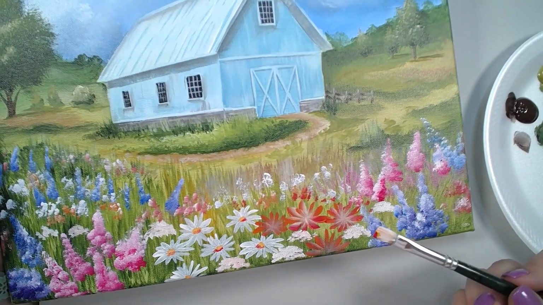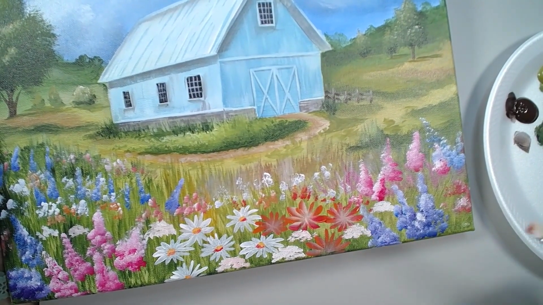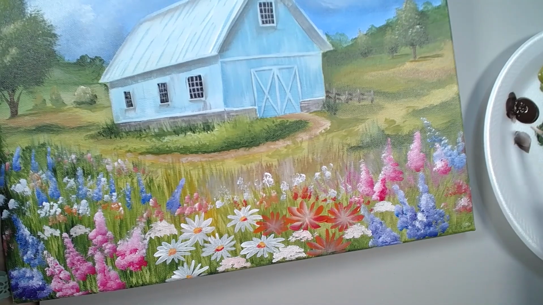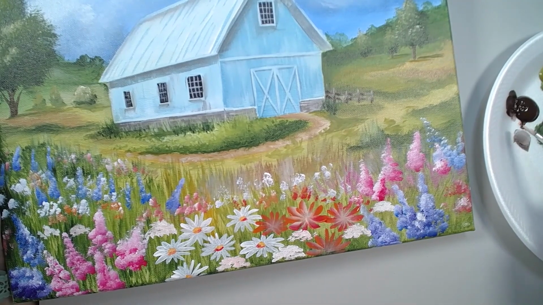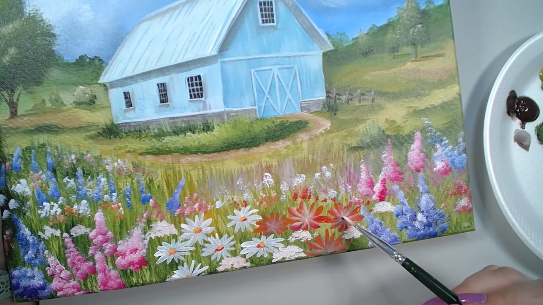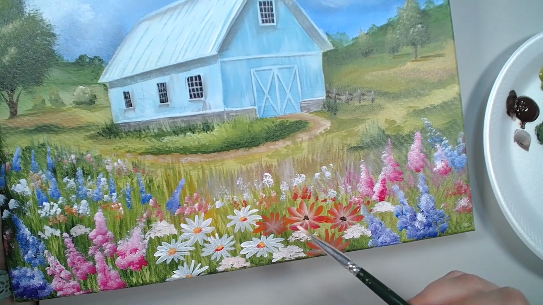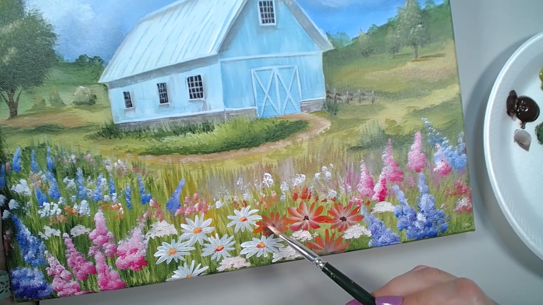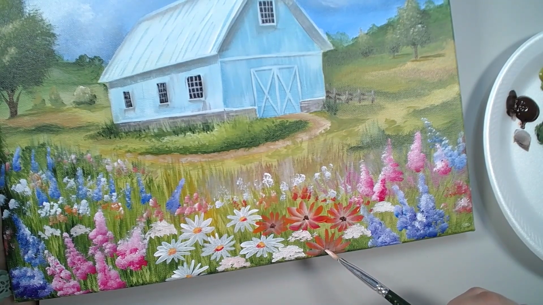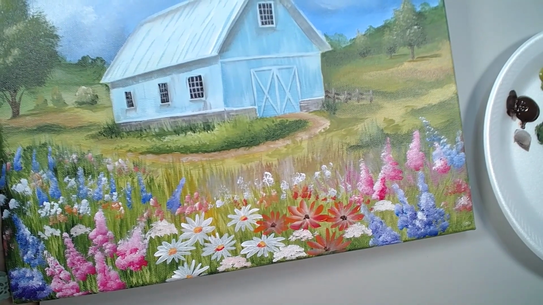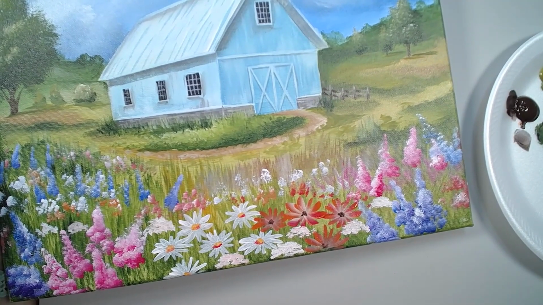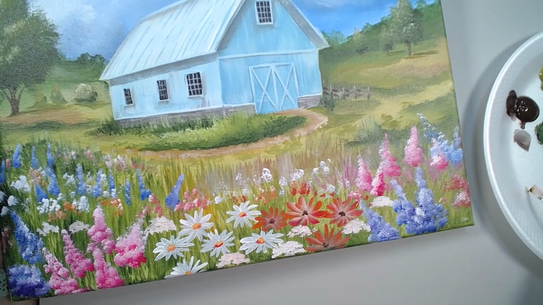Okay, then we can come into the center. Let's get some brown. So burnt umber will come right into these. On the corner of that brush, you just tap in that center in there. And then we'll get a little yellow ochre with that. Right there.